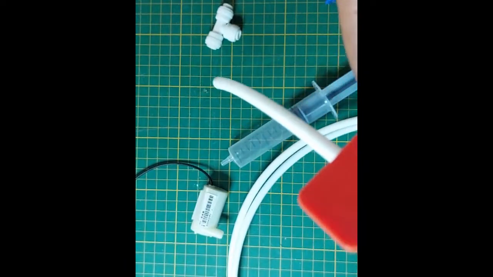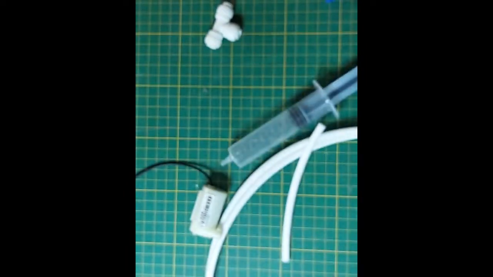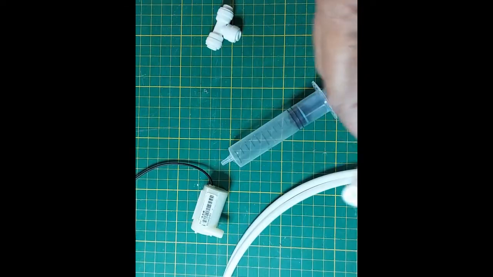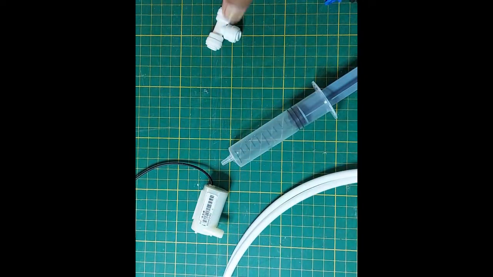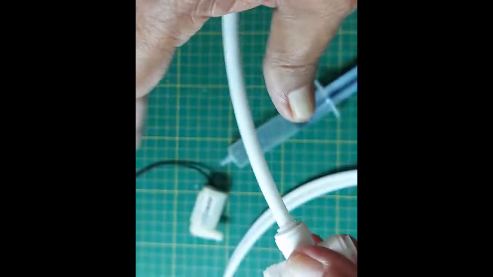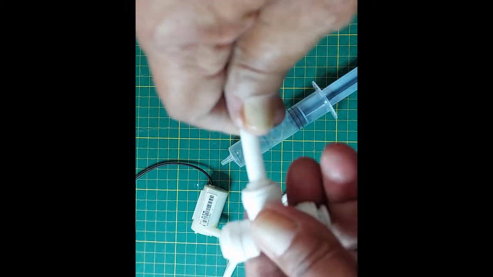Automatically, if you press, this is it. Then this inlet, first you have to put back, then press, and it will not go so easily and it will start to leak. Always you have to put heavy force.